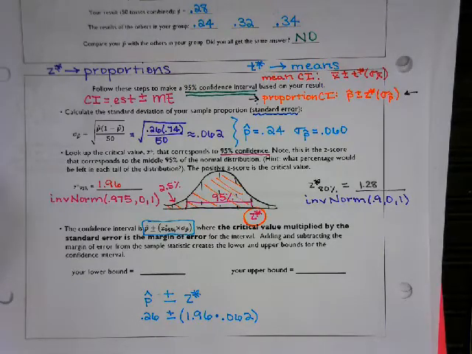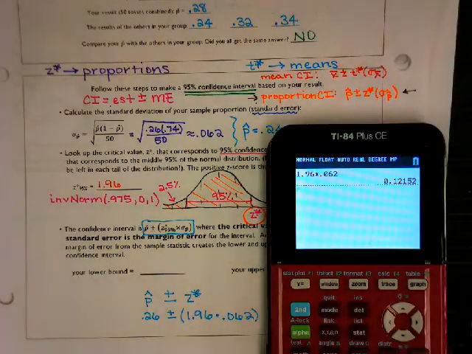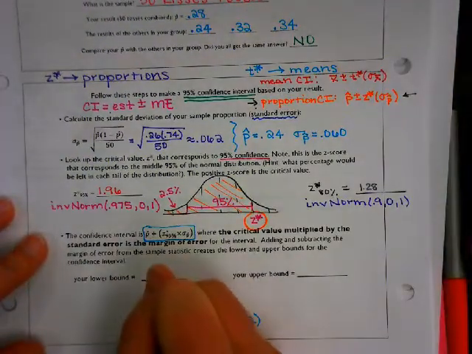When I do 1.96 times my 0.062, I get 0.12152. So I'm going to add and subtract that to get my confidence interval. When I add, that's my upper bound. When I subtract, that's my lower bound.